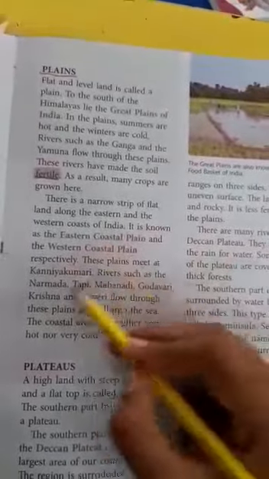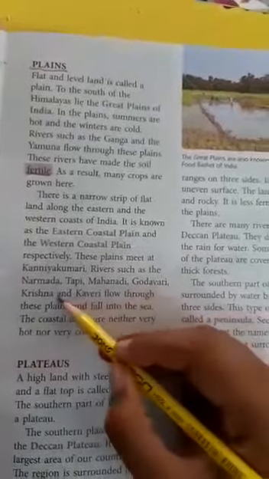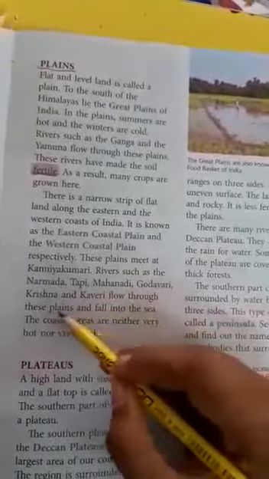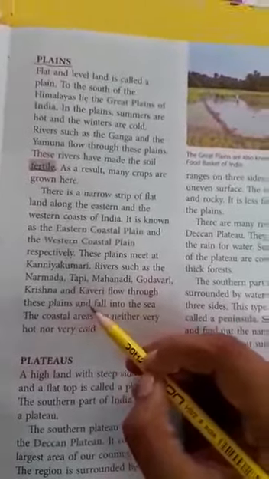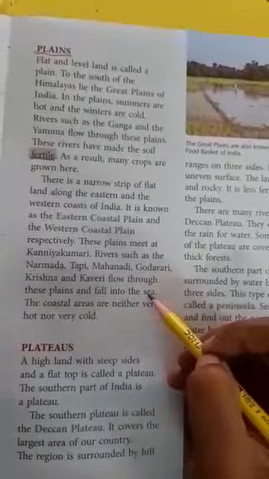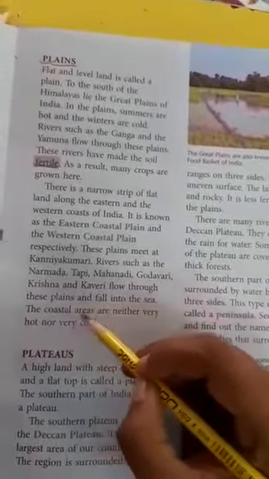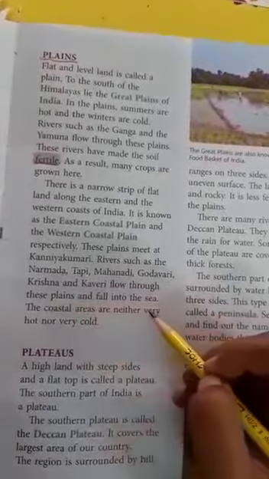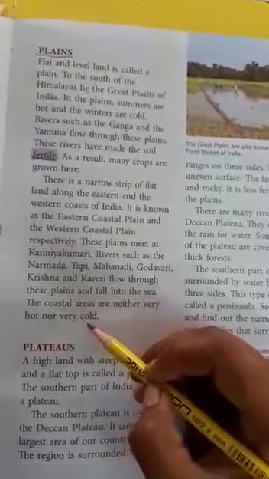Rivers such as the Narmada, Tapi, Mahanadi, Godavari, Krishna and Kaveri flow through these plains. In the southern part, these rivers flow and fall into the sea. The coastal areas are neither very hot nor very cold.